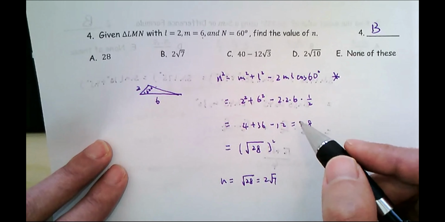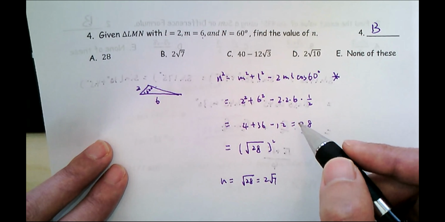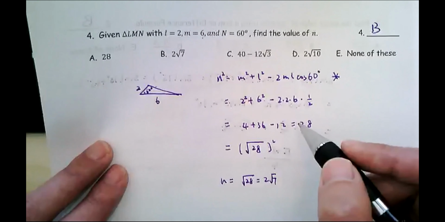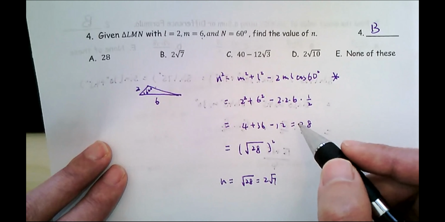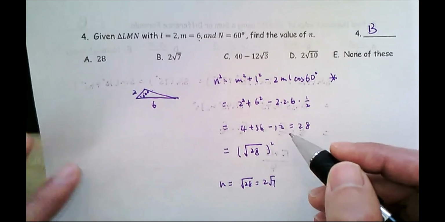Ernesto, did I answer your question about this one? You did. I left it at the square root of 28, so I don't know why I forgot to try to factor something out. Oh, yeah. People make mistakes. No worry about that. Thank you, Professor.